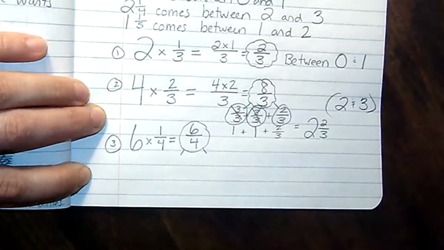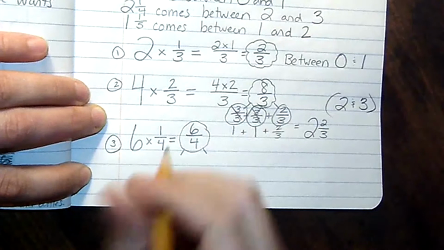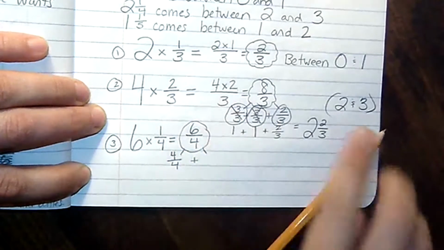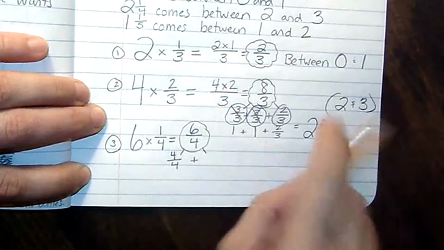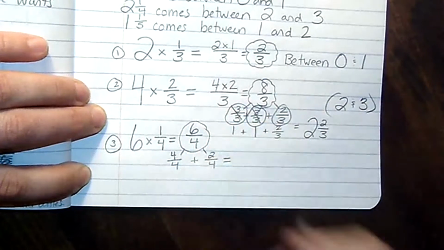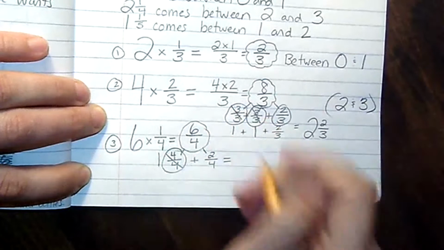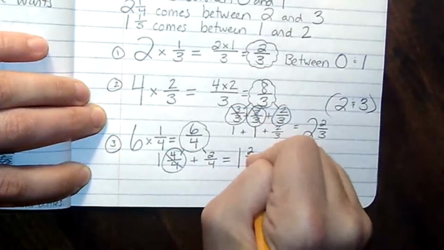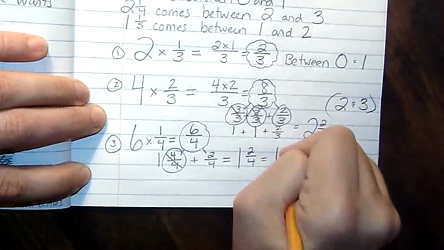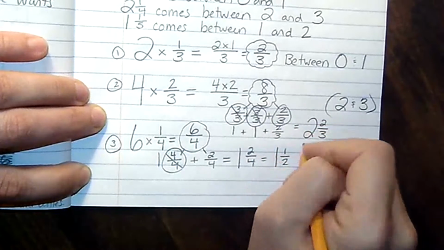How many fourths do I need to pull out to be equal to one whole chocolate bar? 4/4 plus 4/4, 5/4, 6/4 plus 2/4. That's going to give me my answer. Let's rename that: 1 whole and 2/4. And we could simplify this to be 1 whole and 1/2.